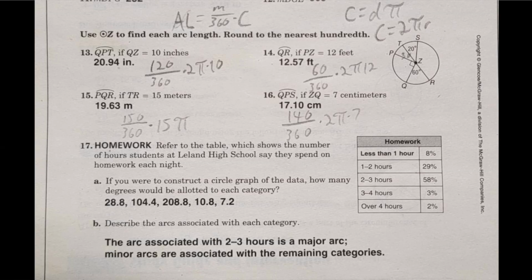On 17, there were a few different answers. For A, we had 28.8, 104.4, 208.8, 10.8, and 7.2. And on B, the answer was that the arc associated with 2 to 3 hours is a major arc. Minor arcs are associated with the remaining categories.